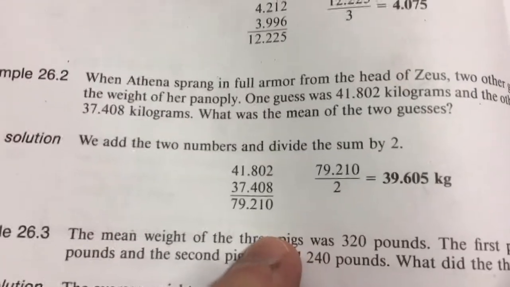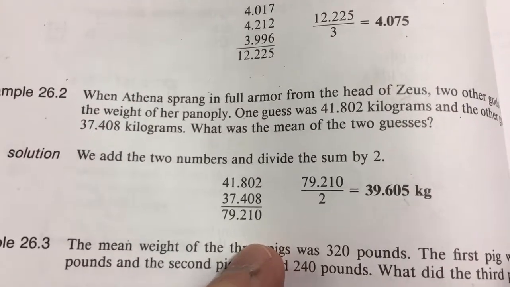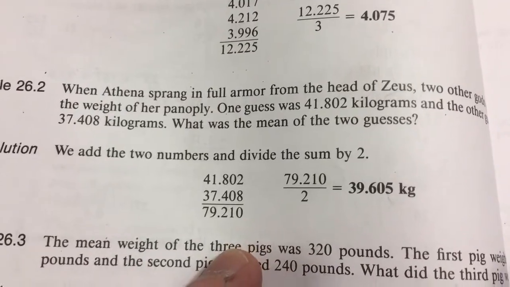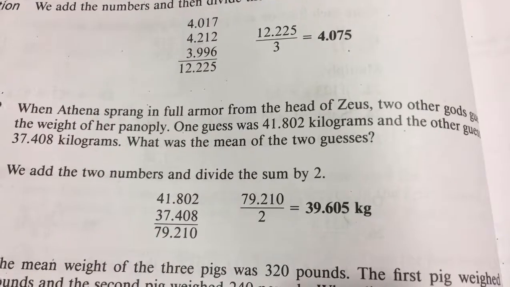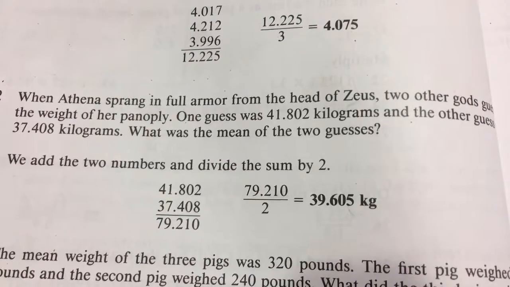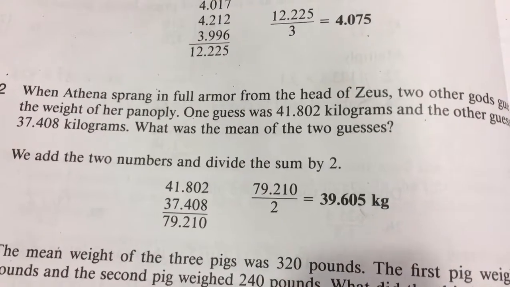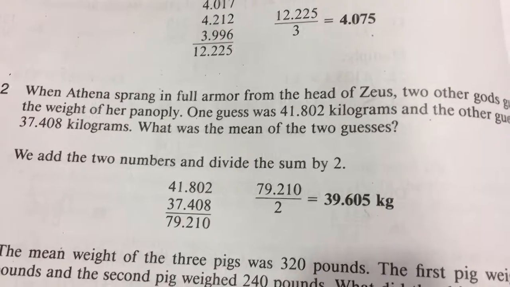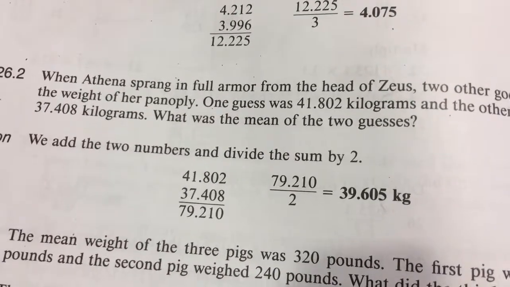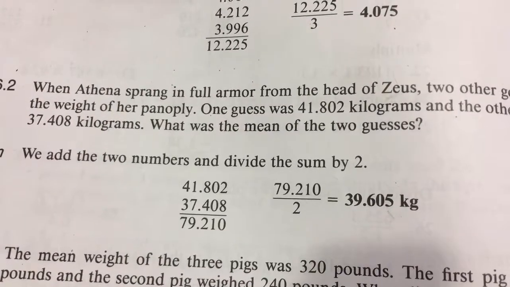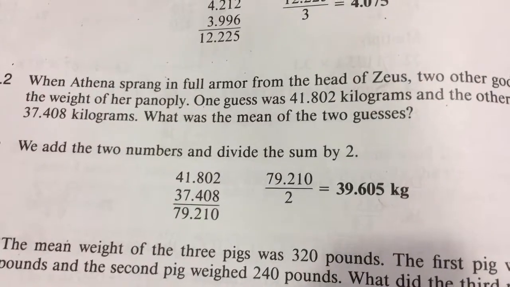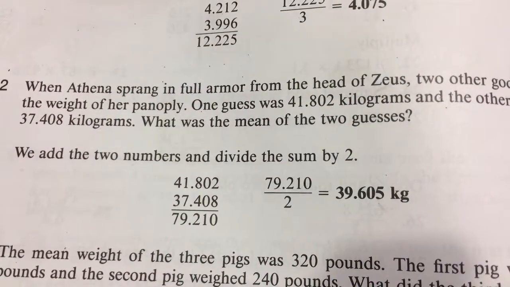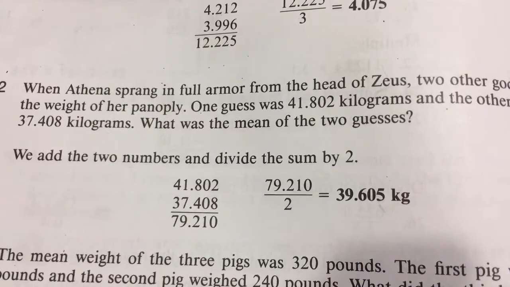Okay, look at the next one down here. It says, when Athena sprang in full armor from the head of Zeus. That's a little bit of mythology for you, isn't it? When Athena sprang in full armor from the head of Zeus, 2 other gods guessed the weight of her panoply. Oh, wow, what a word. One guess was 41.802 kilograms, and the other guess was 37.408 kilograms. What was the mean of the two guesses?